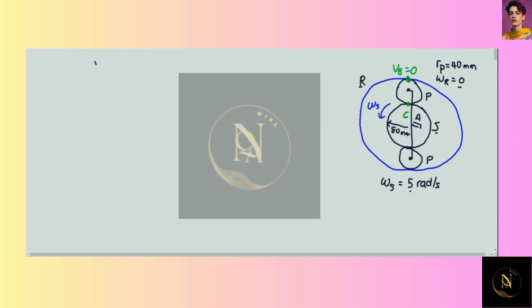So VC is going to be 5 radians per second times 0.08 meters, which is the radius of the sun gear, and this is equal to 0.4, pointing in the minus I direction. It's pointing this way because of the rotation. Meters per second.